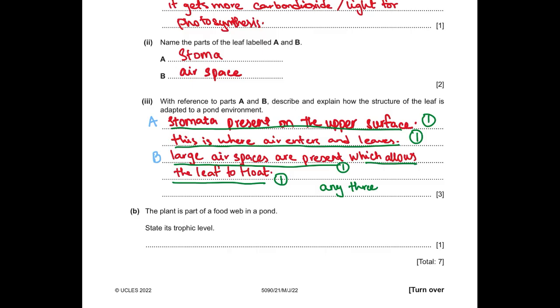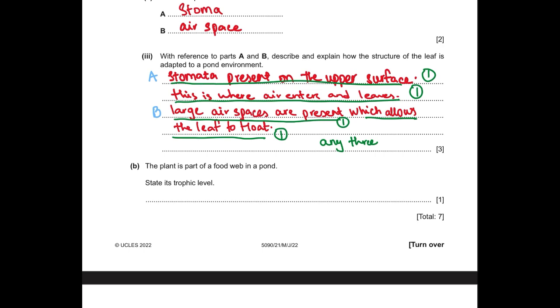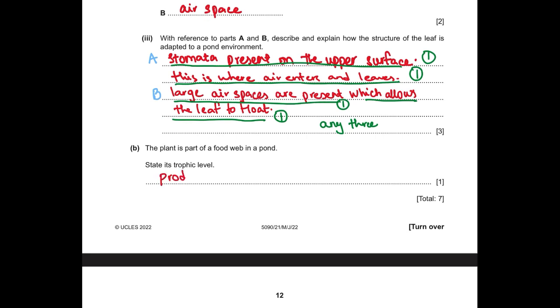A plant is a part of a food web in a pond. State its trophic level. So we know that plants are the producers. We are going to write producers, or first trophic level.